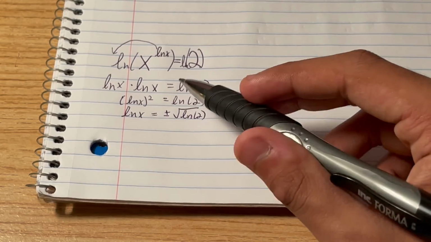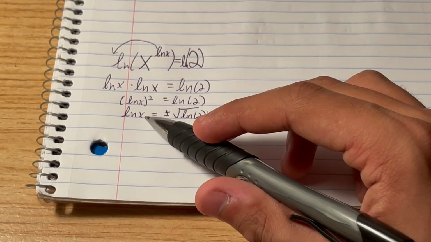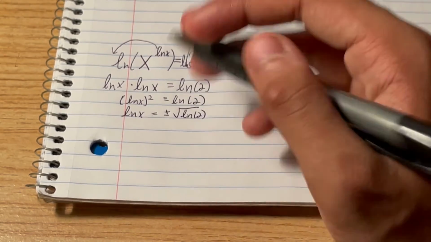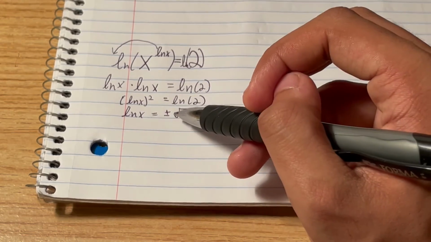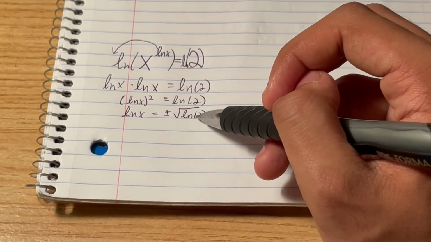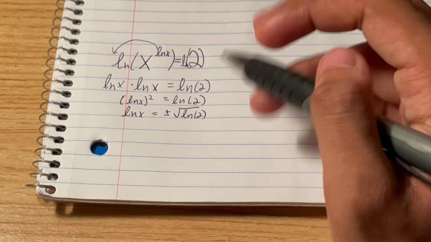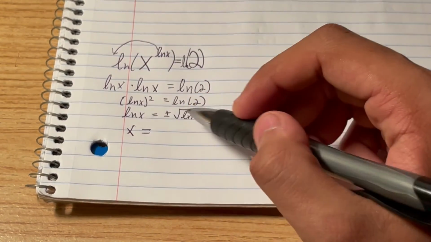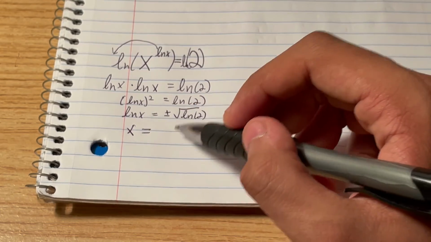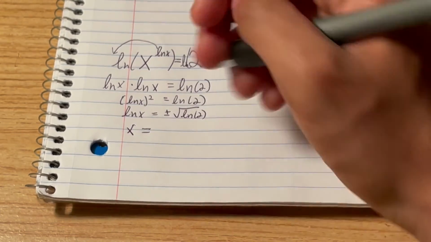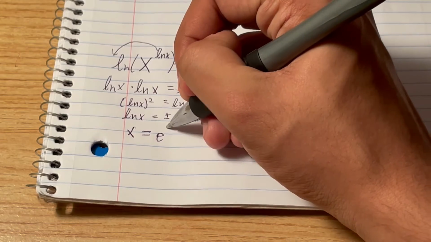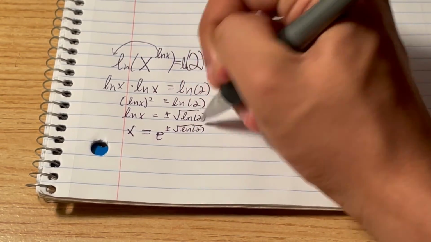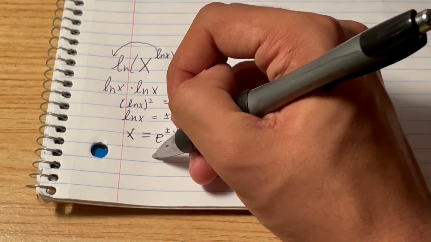And now we're almost done. Now we just have to get x by itself. We don't really want this natural log here. So by definition, the natural log of x equaling plus or minus the square root of the natural log of 2 just means that x equals, so remember, if ln of x equals something, then x equals e to the power of that something. So x equals e to the power of plus or minus the square root of ln of 2. And then we can rewrite this as two solutions.